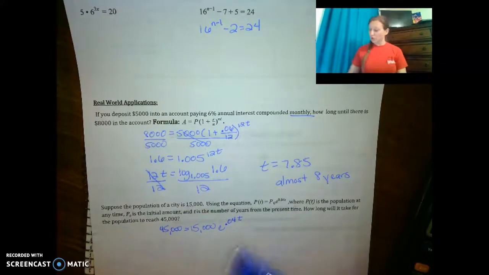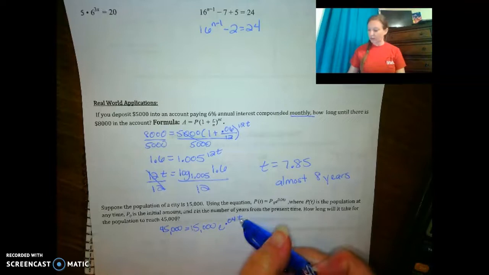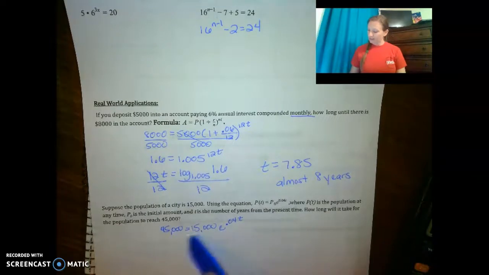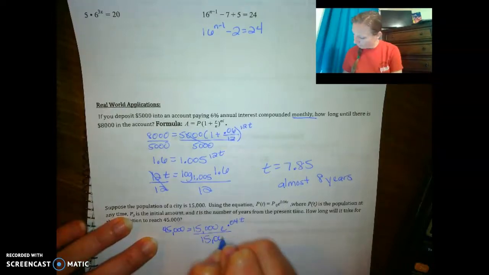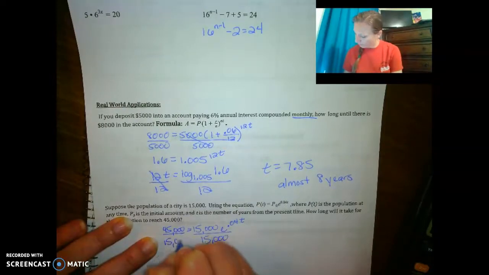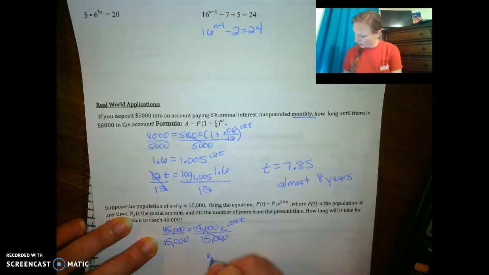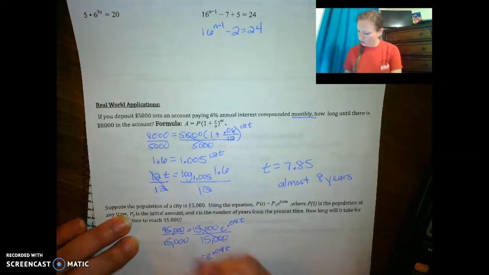Okay, we are ready to solve for t. That is our variable. So first, I notice I have 15,000 times all this. I'm going to divide that away first. And I'm left with e to the 0.04 t power equals 3.